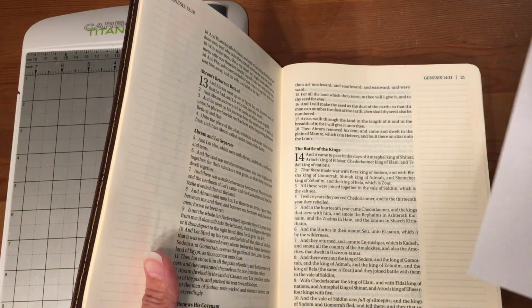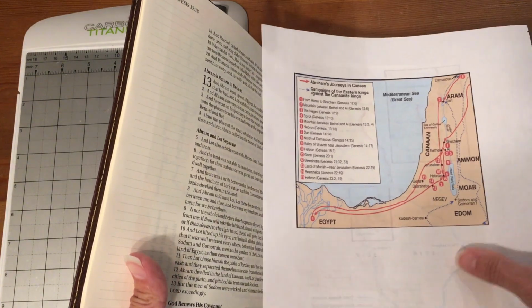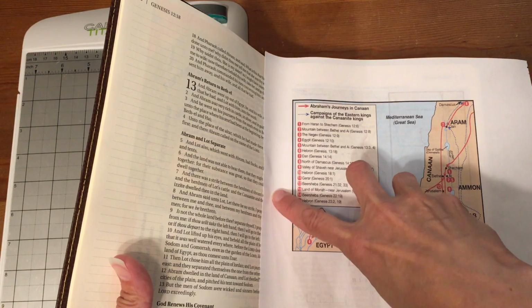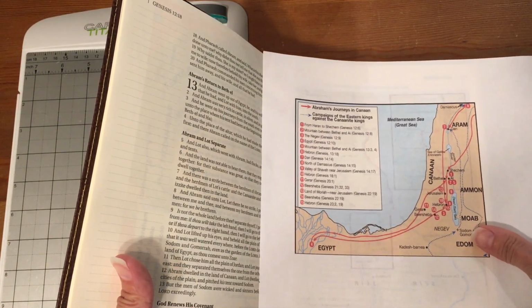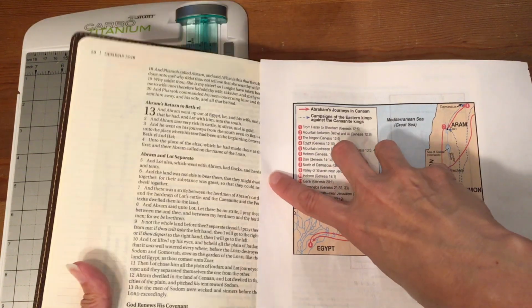So I think the easiest thing for me first is to look at the width, and I can see that this is going to be fine on this end. So I think the first thing I'm going to do is decide for sure what is my outer edge.